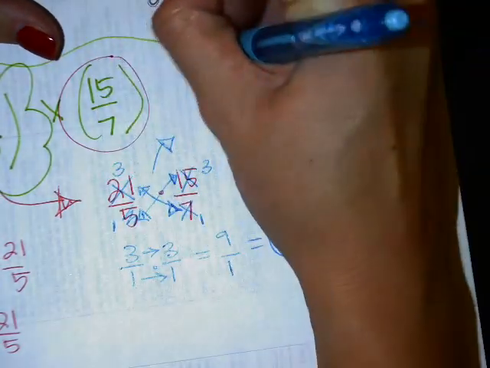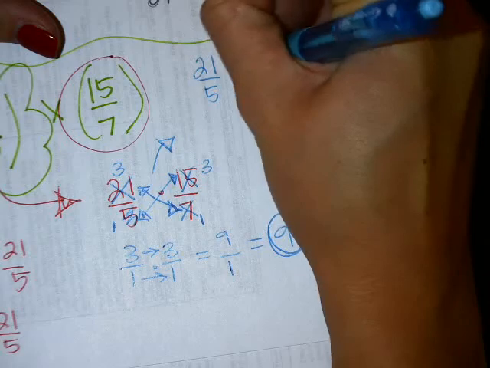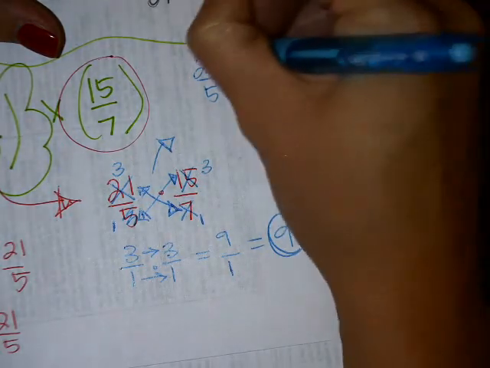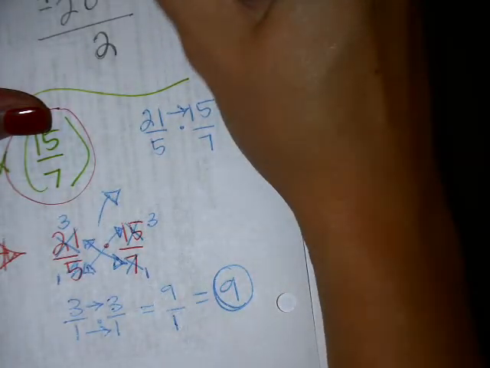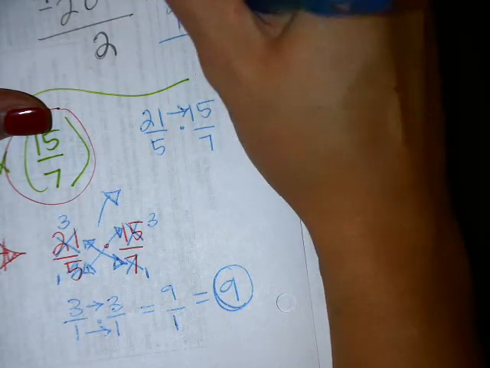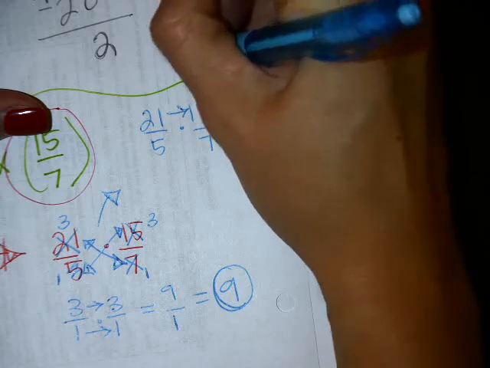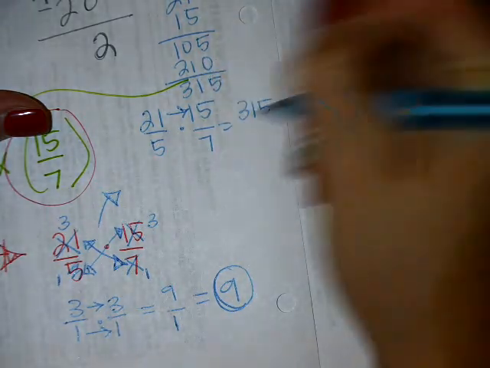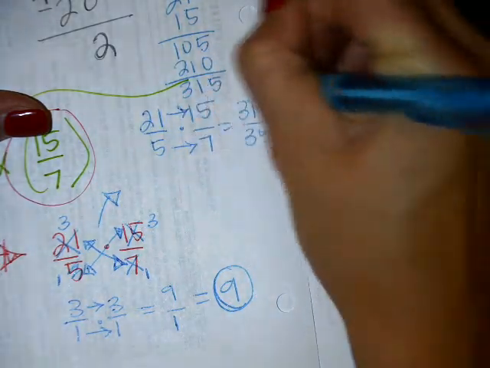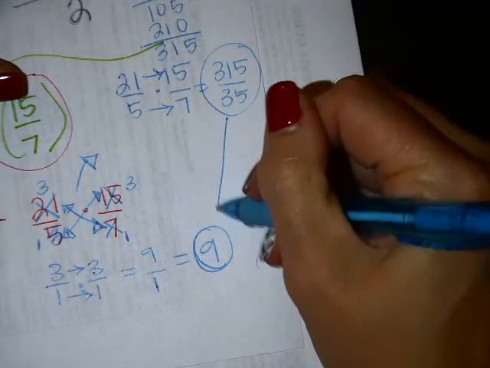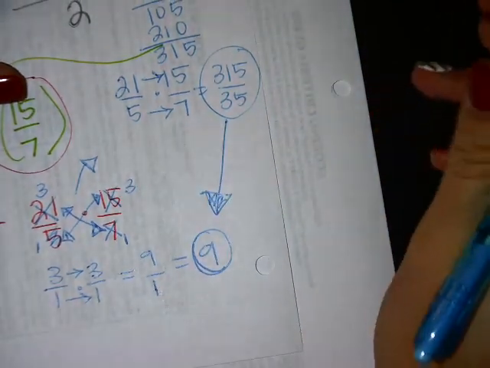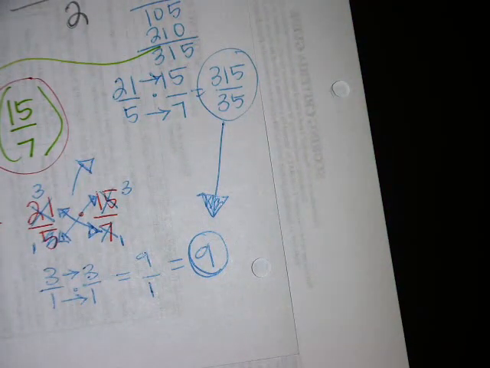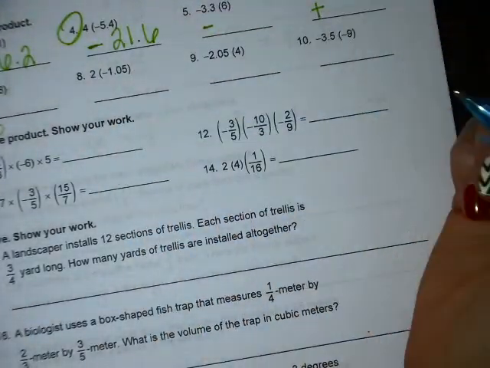Now, if you don't like it that way, and some of y'all don't, I'm going to rewrite the same thing up here. 21 over 5 times 15 over 7. You just multiply across. 21 times 15 is 315. And then 5 times 7 is 35. And then you would just simplify that and eventually get 9. Okay? Just whichever, if you like to simplify before or if you like to simplify after, it doesn't matter. You do whatever works for you. Okay, so this one we got, this was a 9, right?